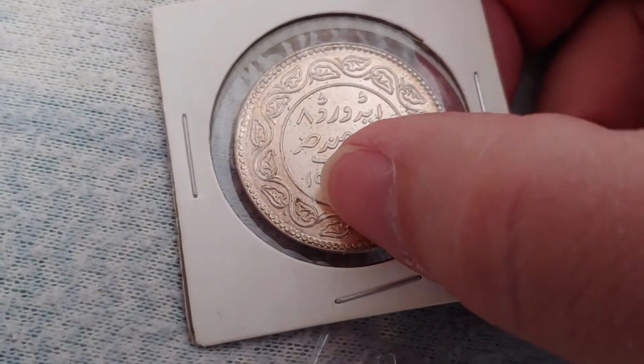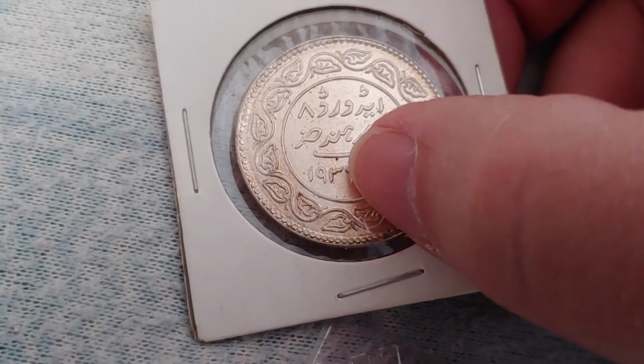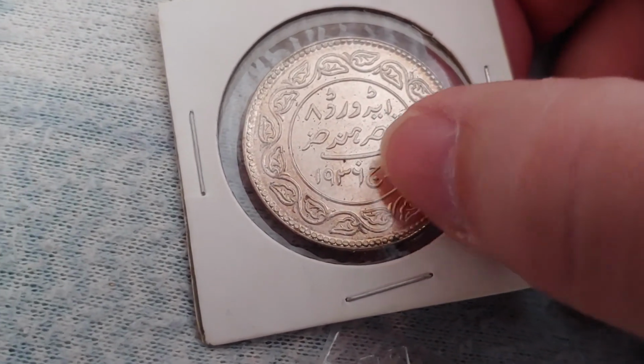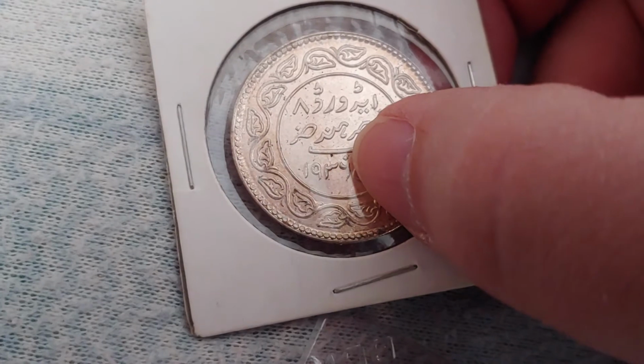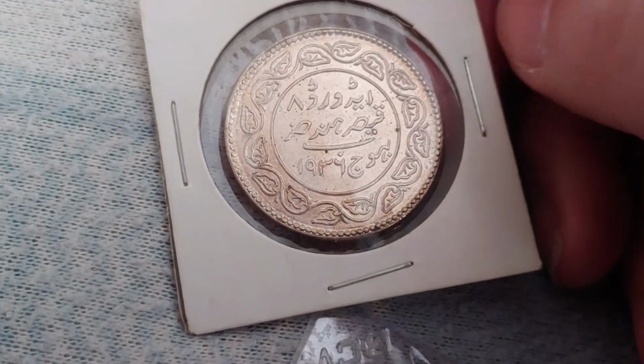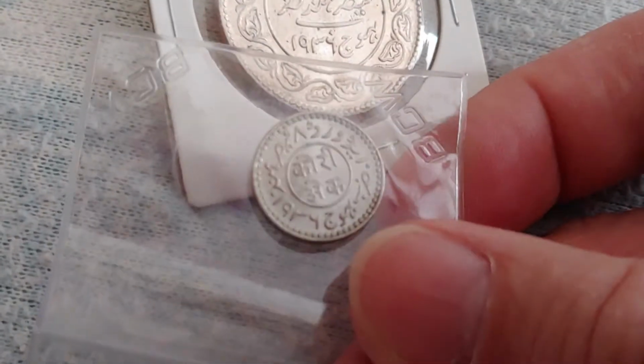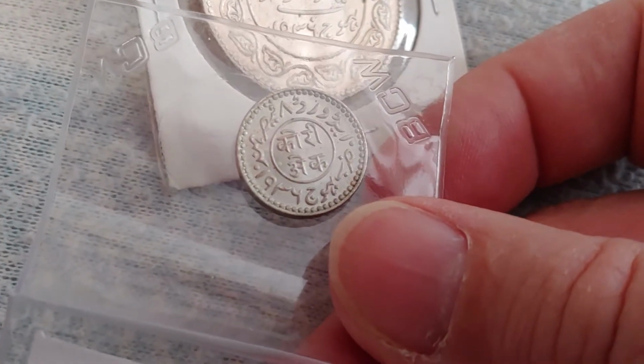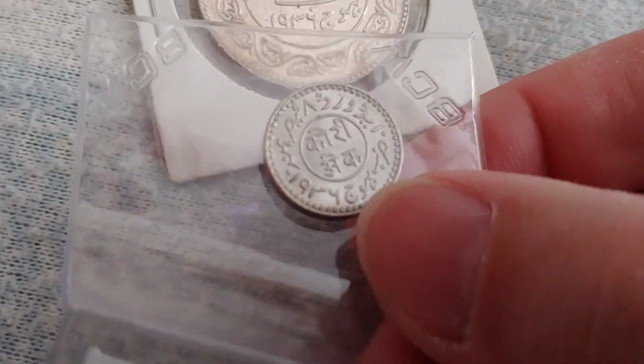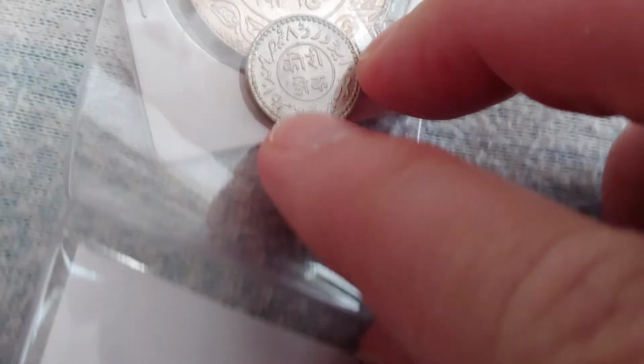And if you look at that, there's a 1 and a 9. There's a 3. And then that looks like a 7. That's really the number 6 in Arabic numerals. So that's 1936. Let's see. Let's see if we can find 1936 on this as well. Yeah, 1936. Right here. 1, 9, and a 3.